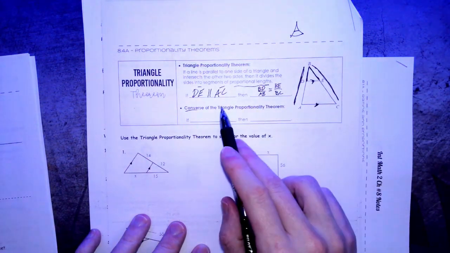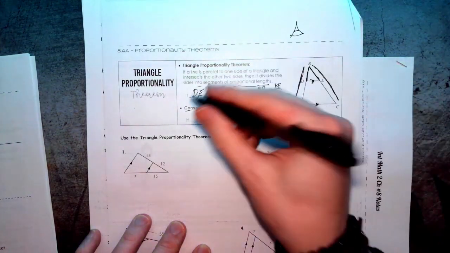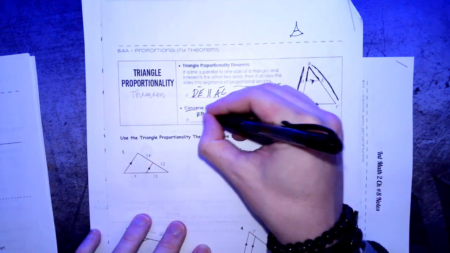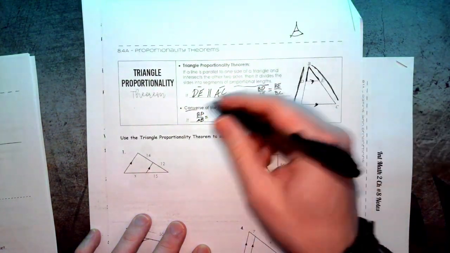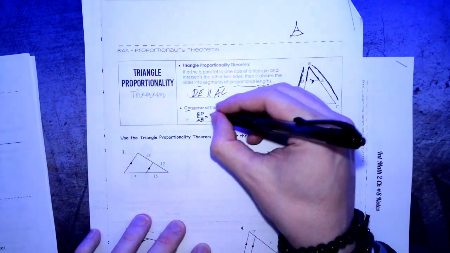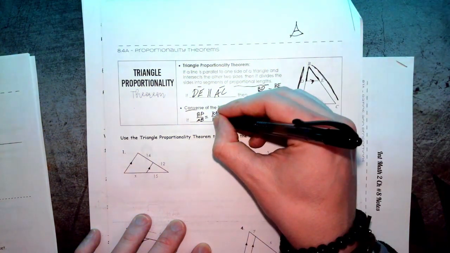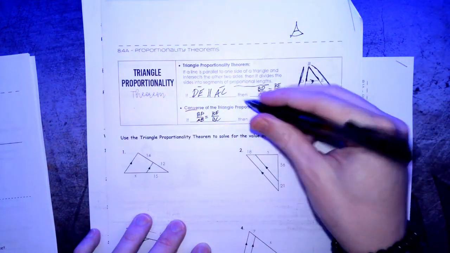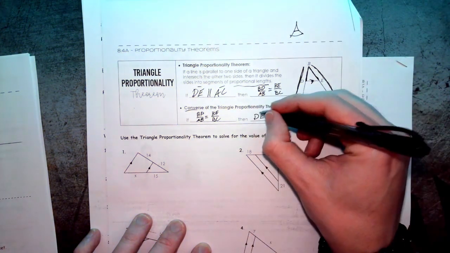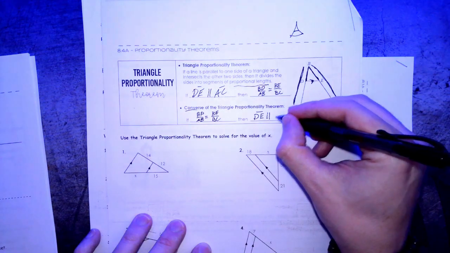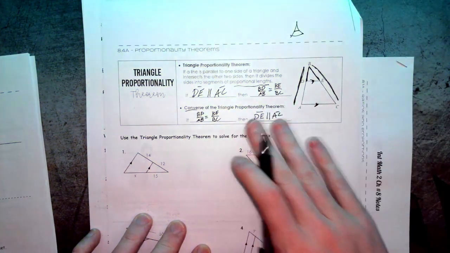So instead of knowing that these sides are parallel, we can say, if we know that the sides are proportional, aka we know that the triangles are in fact similar, then the opposite side has to be parallel to that mid-segment. And so that's what we're looking at there.